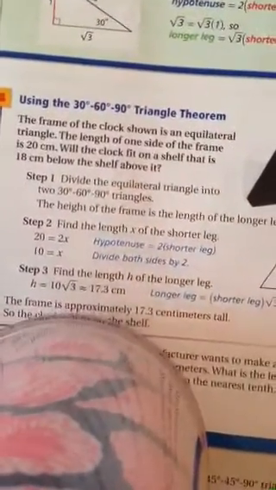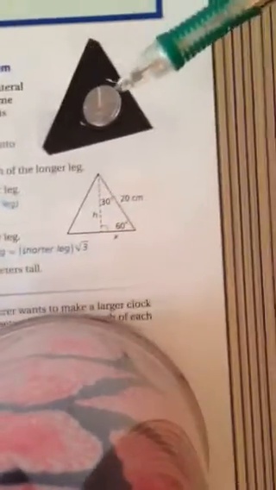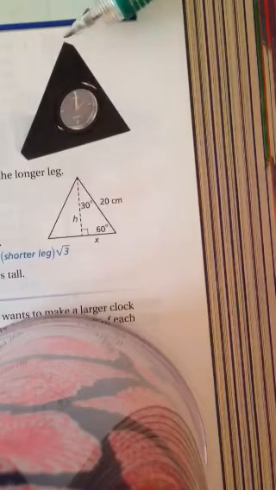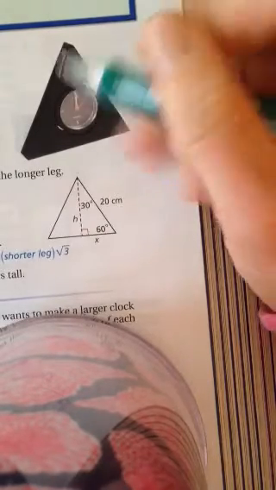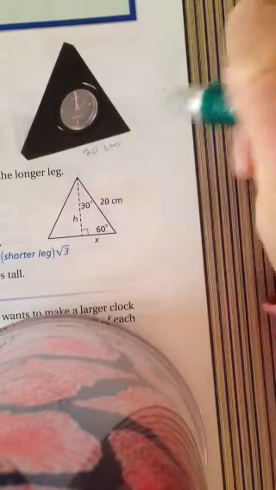Okay, moving on to this example, using the 30, 60, 90 triangle theorem. I want to show you what they've done here. I'll read you the problem. The frame of the clock shown is an equilateral triangle. The length of one side of the frame is 20 centimeters. Will the clock fit on a shelf that's 18 centimeters below the shelf above it? Well, let's work our way through this.